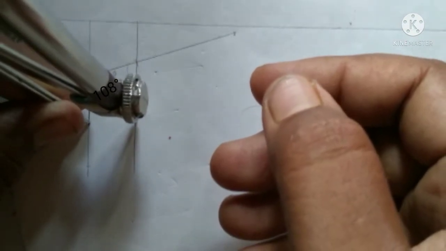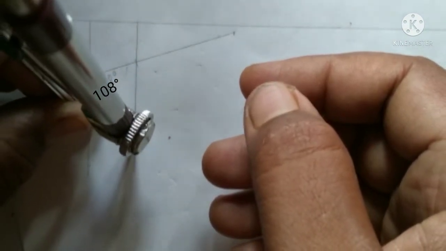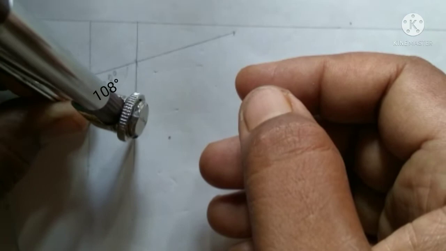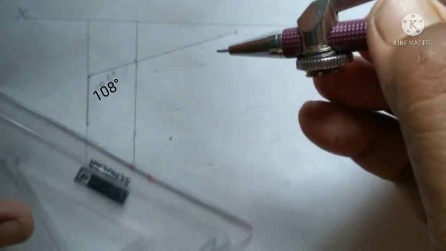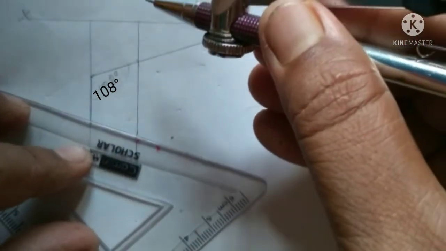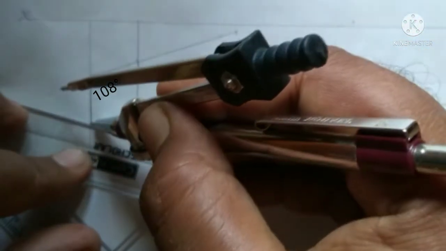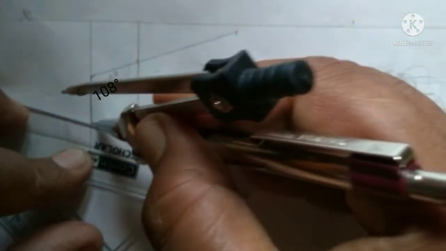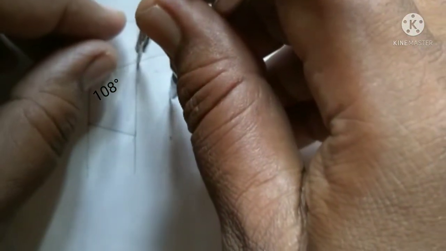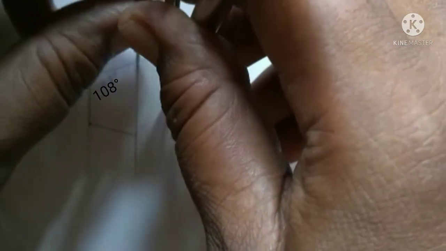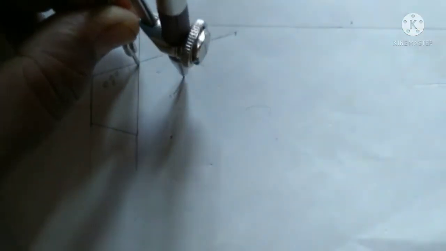Take the same side length of the pentagon and cut another point on this line. Because it is a regular pentagon, we know all sides will be equal, that means 30 millimeters. Again, we will draw two arcs and locate the intersecting point.